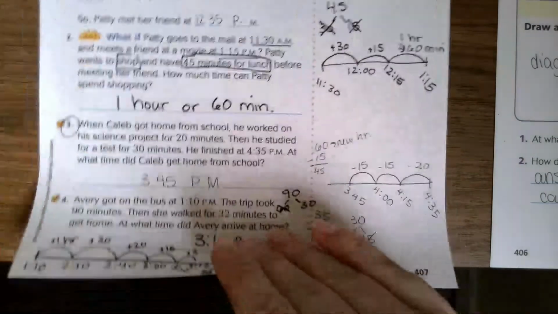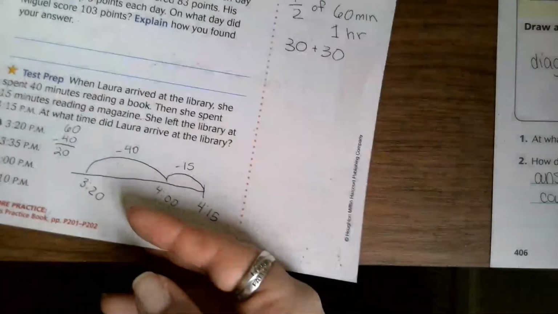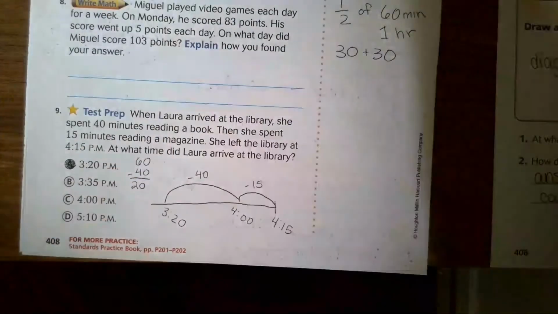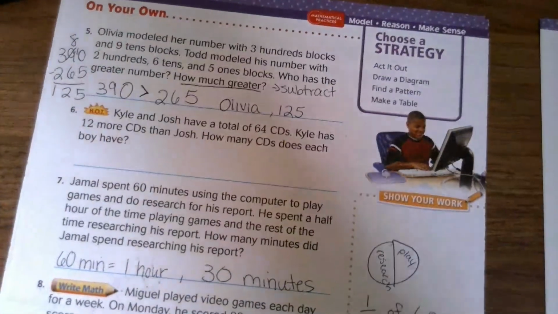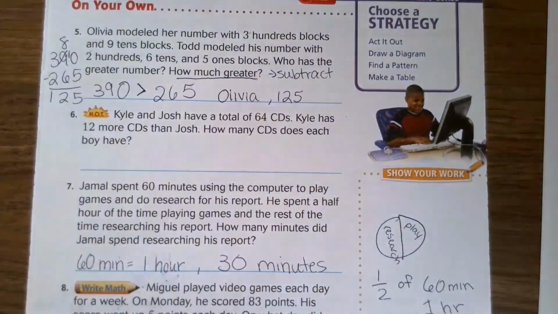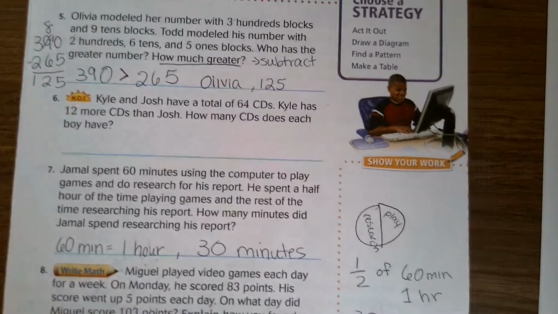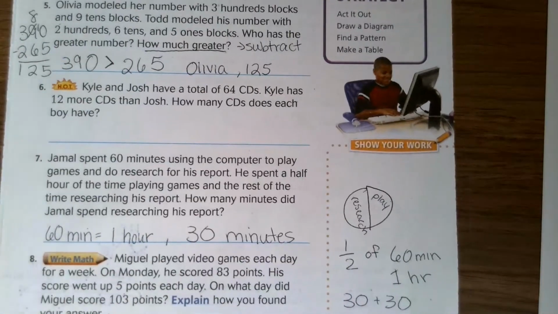Okay? Let's go over a few more on the back. So we did number 5. So you needed to answer question 6. Kyle and Josh have a total of 64 CDs. Kyle has 12 more CDs than Josh. How many CDs does each boy have? So, 2 people, a total of 64. Kyle has 12 more CDs than Josh.